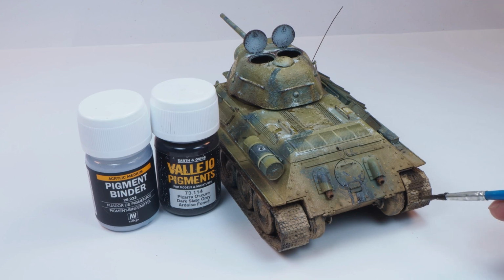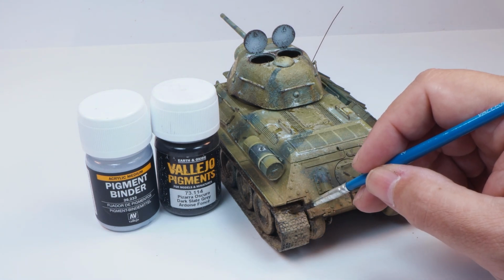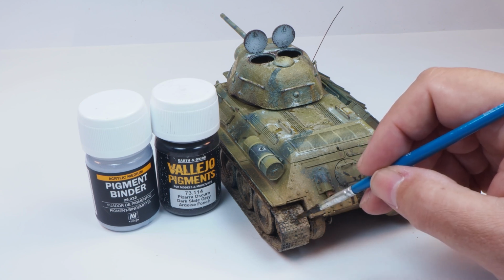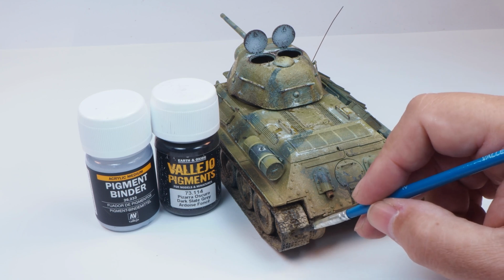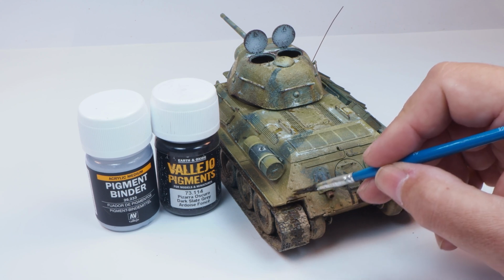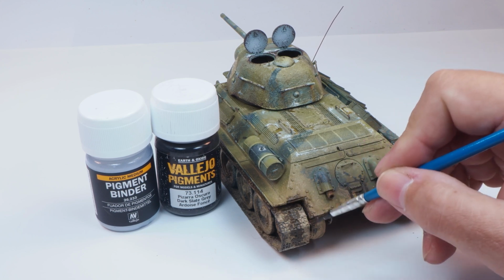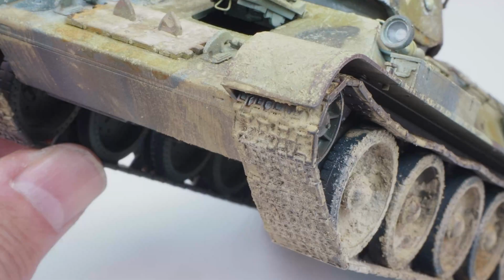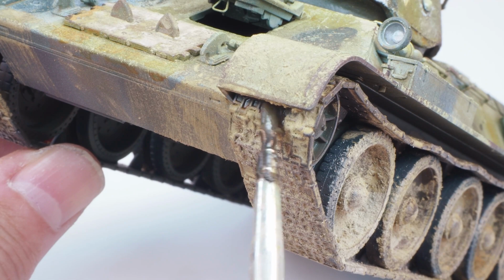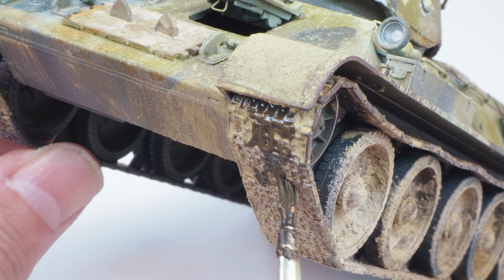If we work in sections and layers, we will create an effect very similar to the natural way dirt and mud would accumulate on a real vehicle, in this case by adding a darker tone than the previous one. It is much better to work in sections in order to control at all times how the effect is applied and its final appearance.